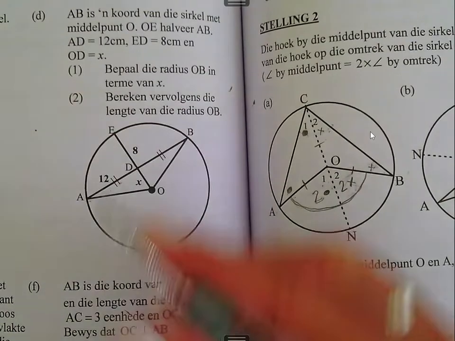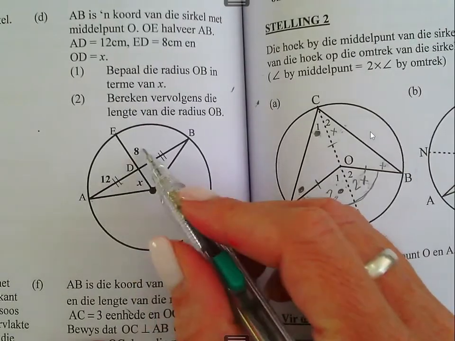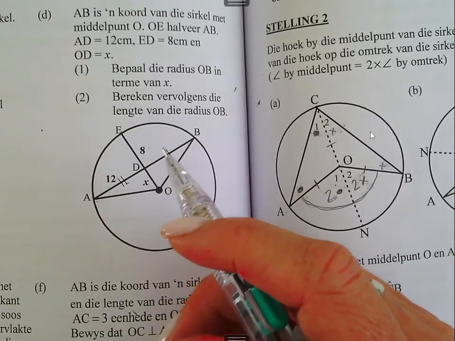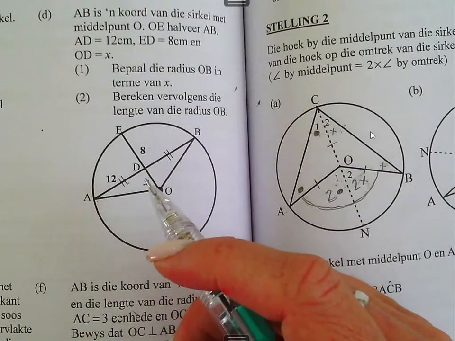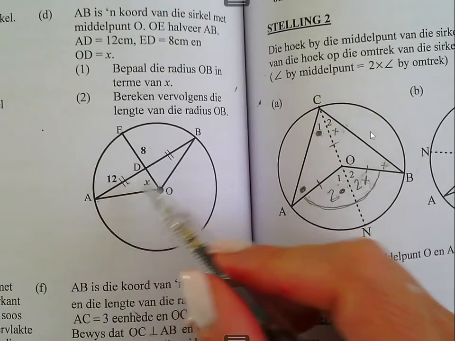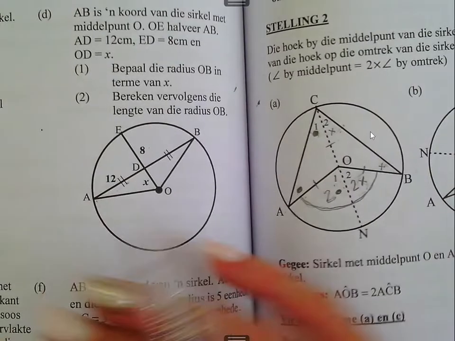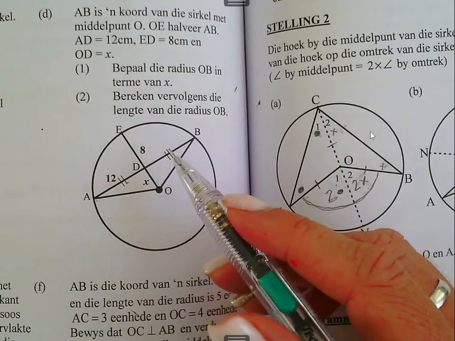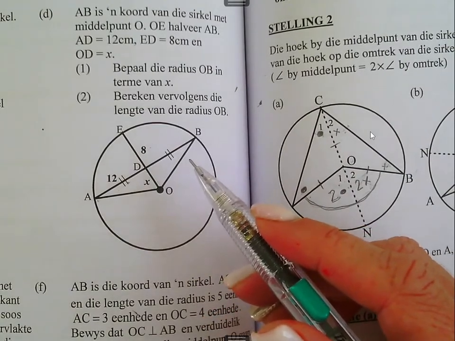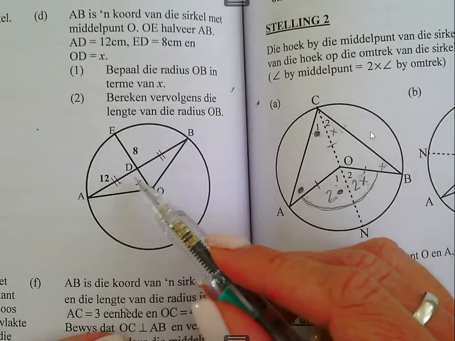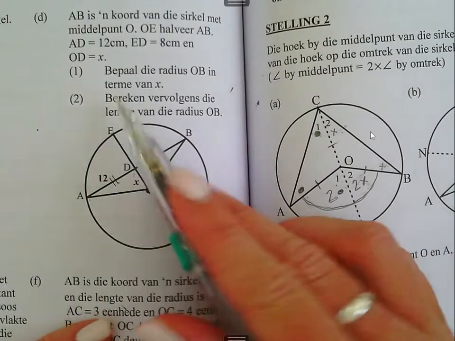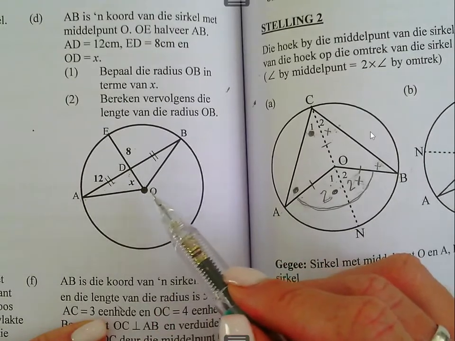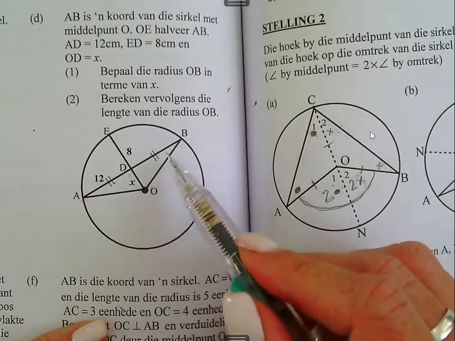So, I see the triangle there. I see sides. Sides I can only find with Pythagoras or with congruency. The rest is about angles. Okay. So if I want to do Pythagoras, I need a 90-degree angle. So the first thing I would do is say that those two lines are perpendicular, because the line from the center bisects the chord. Right. Once I have that angle of 90 degrees, they are asking me to find the radius OB in terms of x.